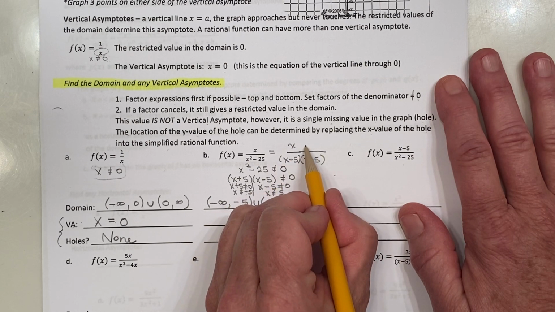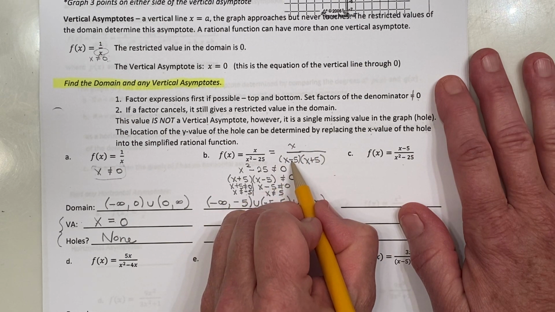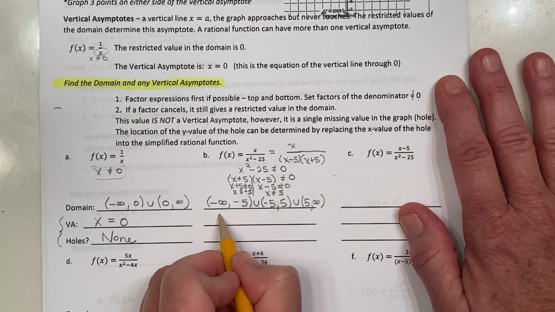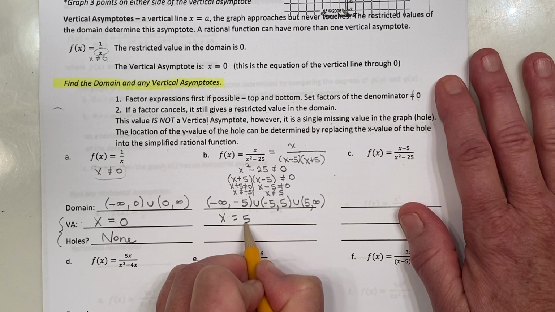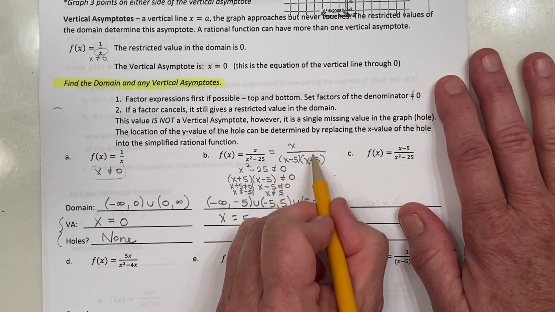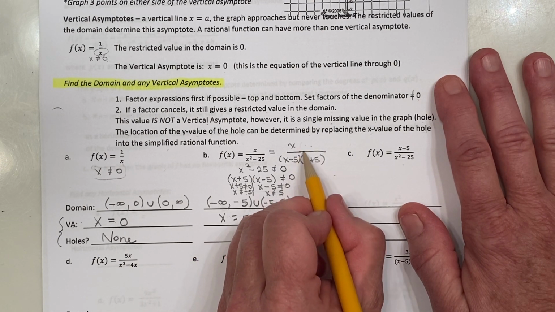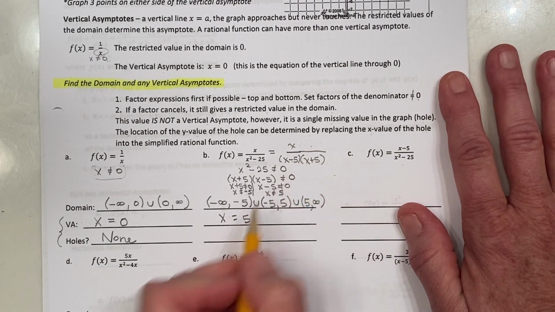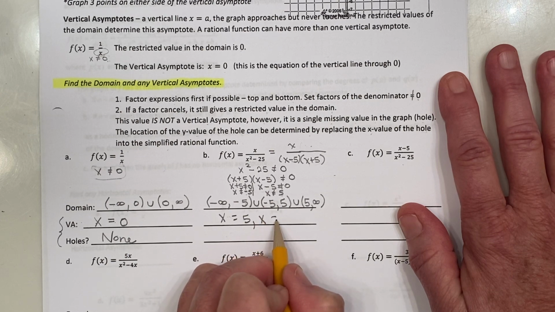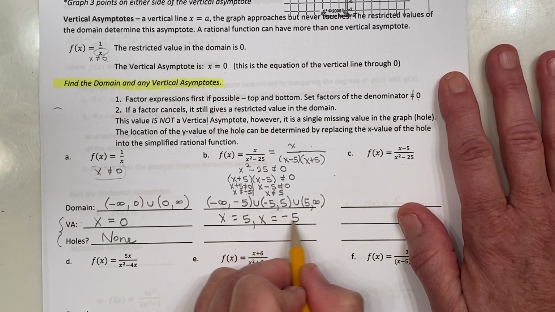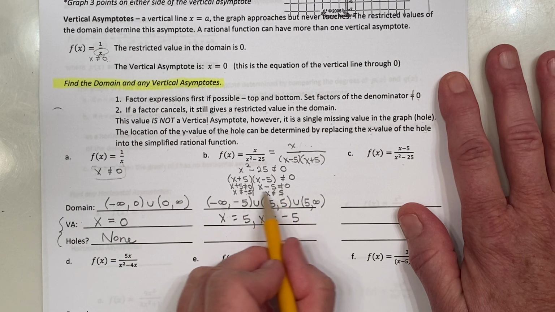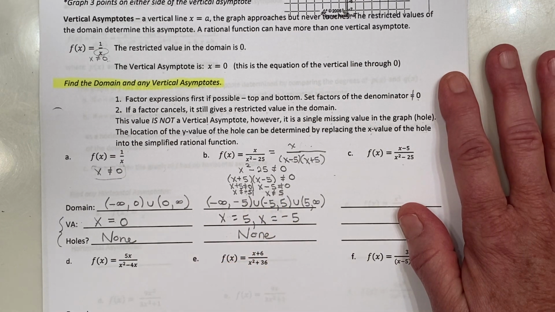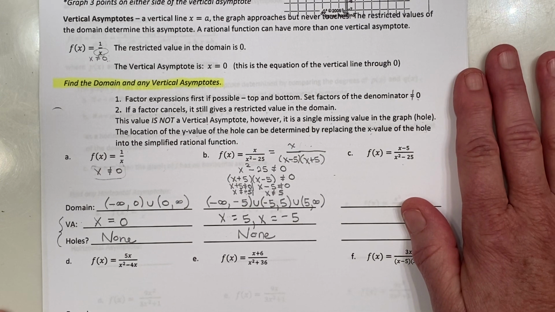So I do not have an x minus 5 in the numerator, so x equals 5, that restricted x value that comes from this factor, x equals 5 is a vertical asymptote. Does x plus 5 have a common factor on top? Nope. There's not another parenthesis of x plus 5. So the restricted value from this factor, which is negative 5, becomes a vertical asymptote. So now that I've considered all restricted x values and there's none left, that means we have no holes.